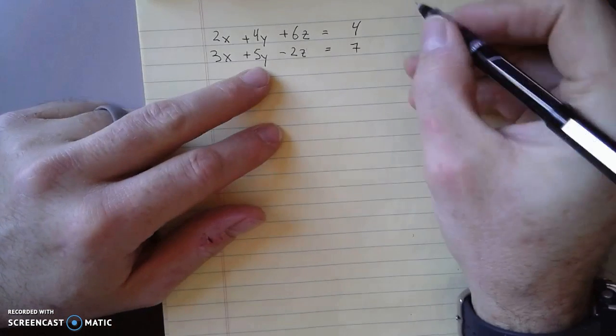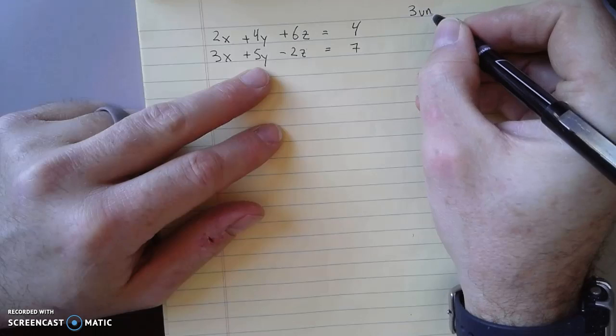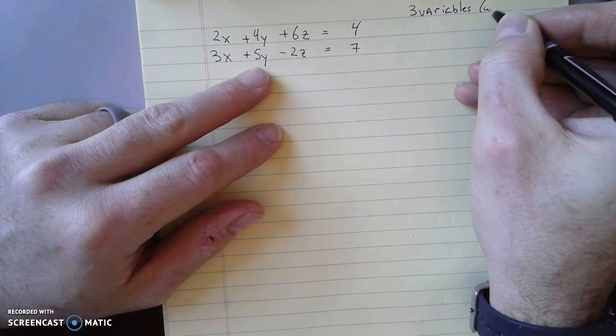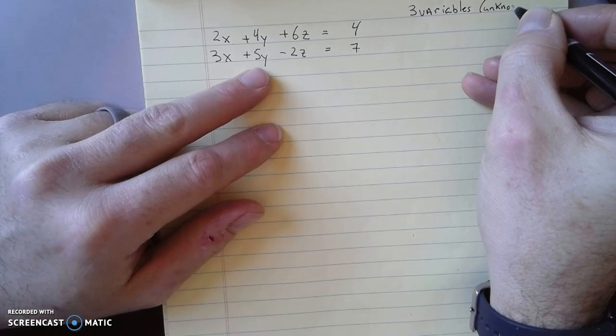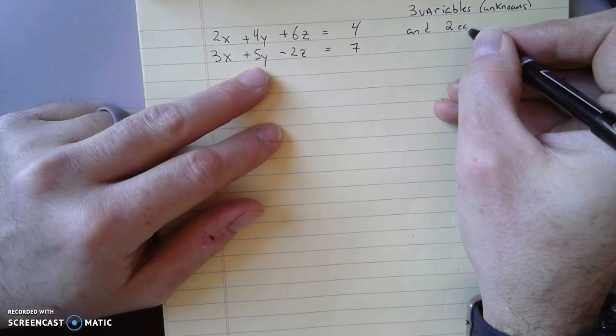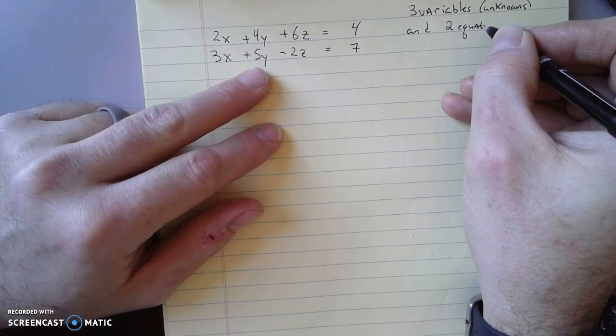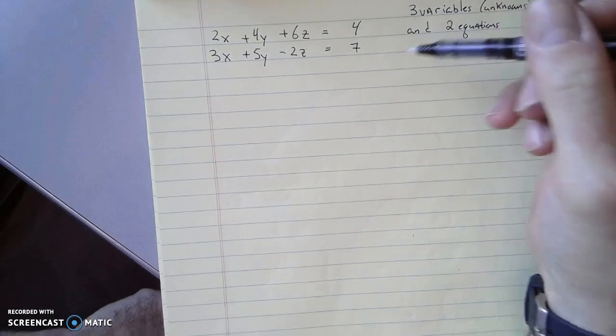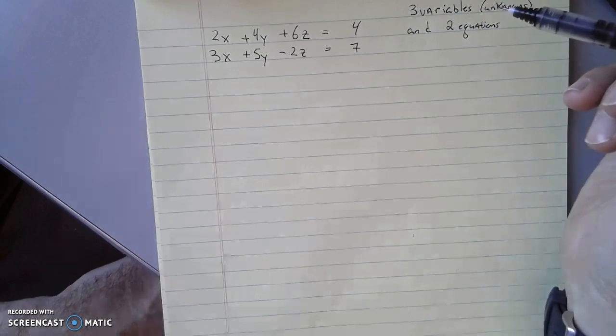So what about this? 3 variables, things that you don't know, and 2 equations. I think a lot of you probably have run across something like this before. So there's a couple ways you can approach this.